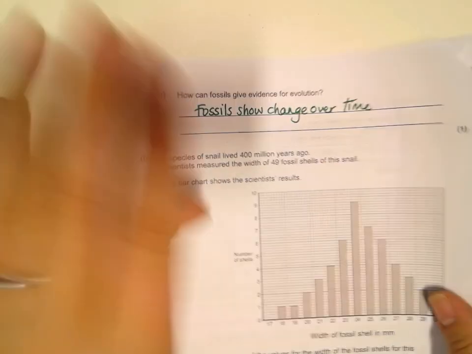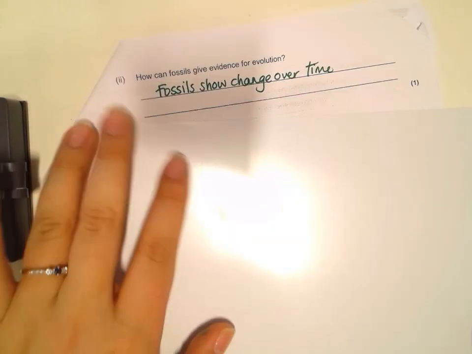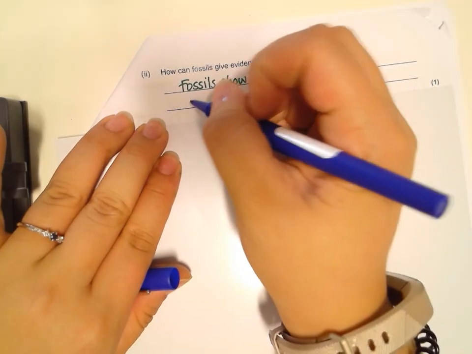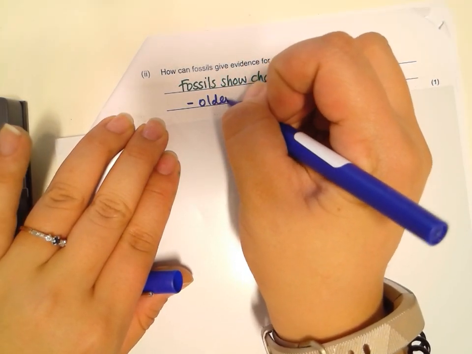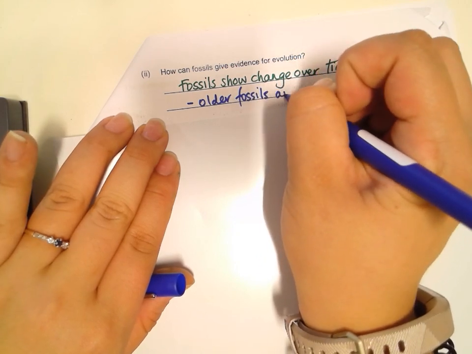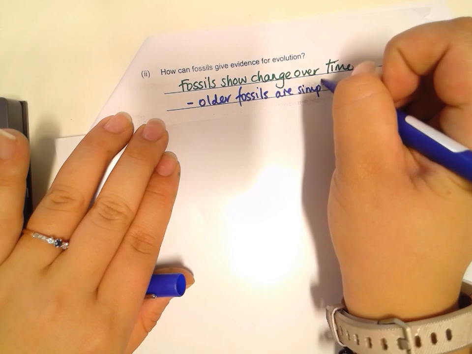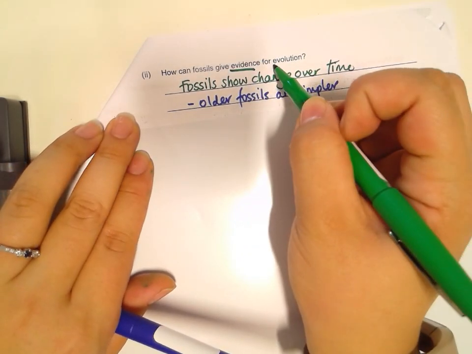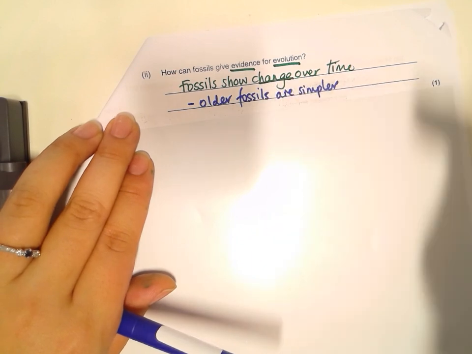The next question we have, how can fossils give evidence for evolution? Well, fossils show change over time, because what you'll find, and I'm writing notes in my blue pen, is that older fossils are just a little bit simpler. And that's how they give evidence for evolution. They show changes over time.